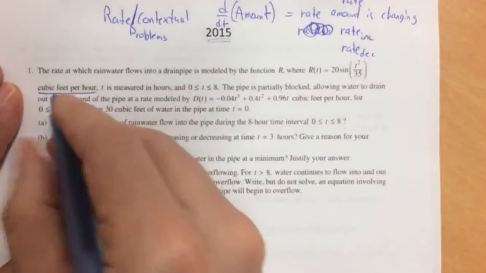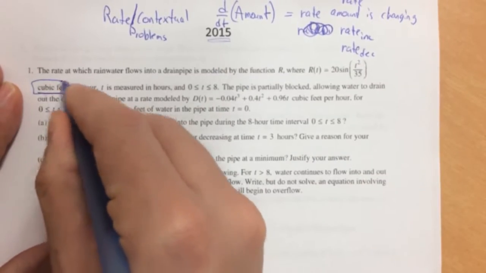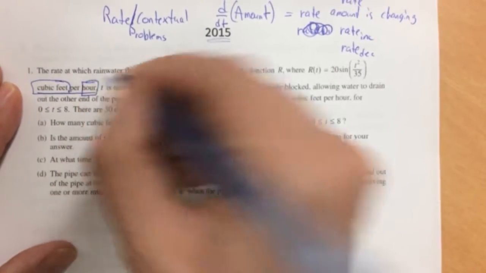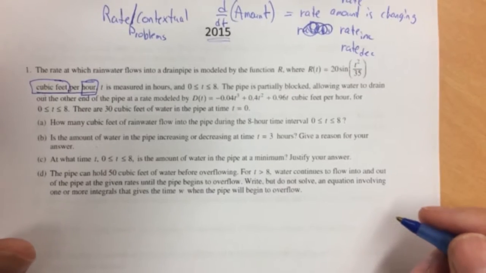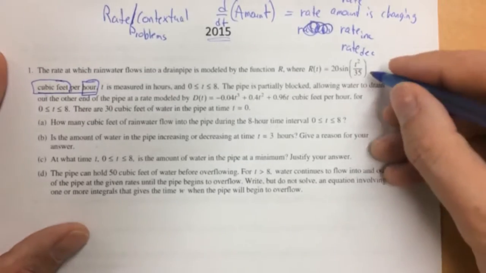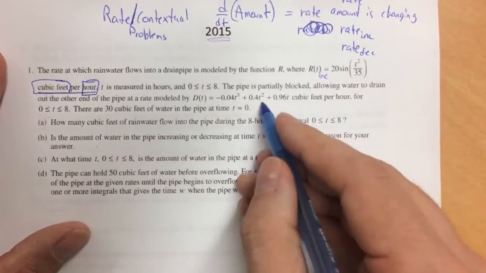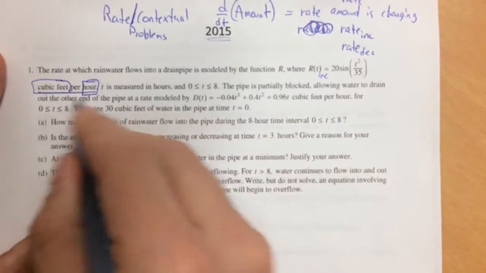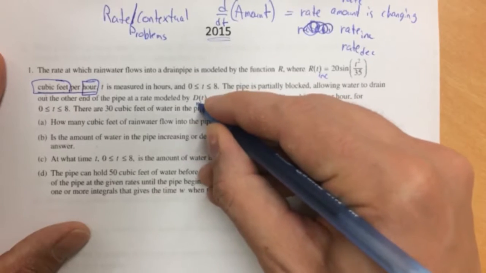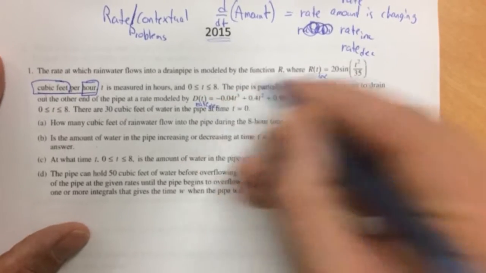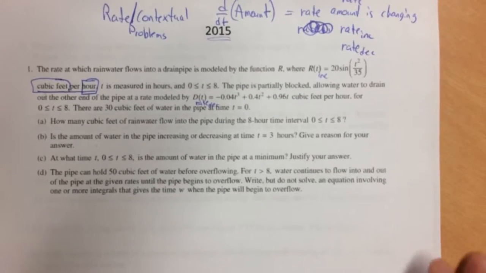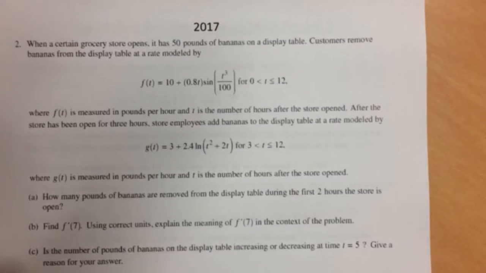And you'll always see that rates are in an amount, cubic feet per time. So it's an amount per time that are the units. And this is the rate of increasing. And they also give you a second rate. It is the rate that is draining out of the other end. This is the rate that the amount of water is decreasing. Okay, great.